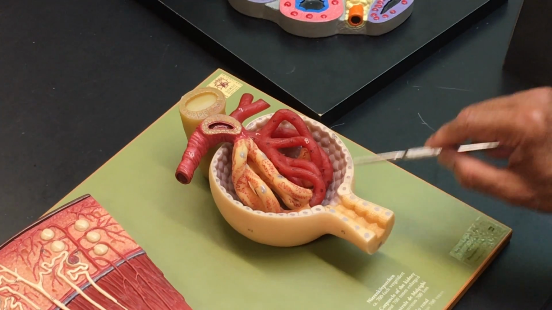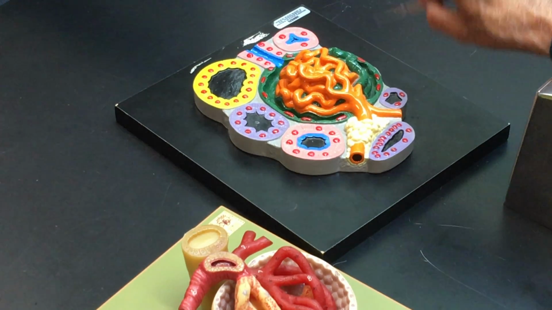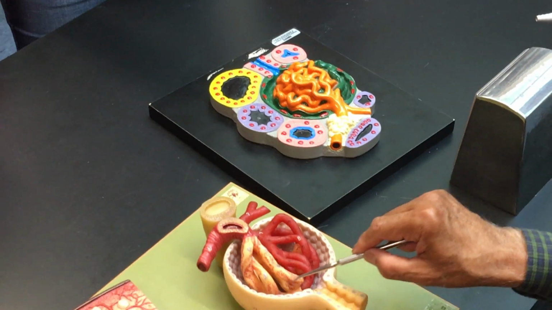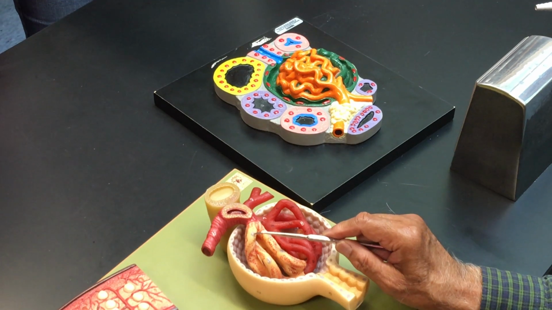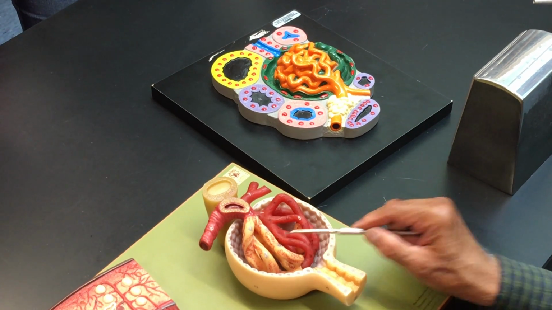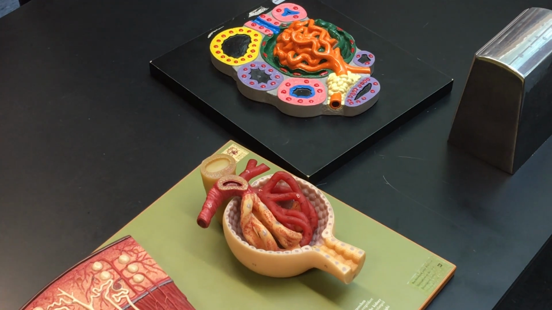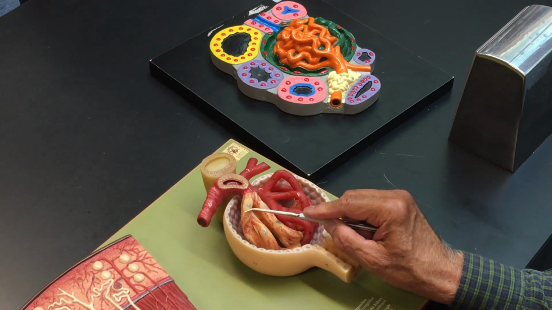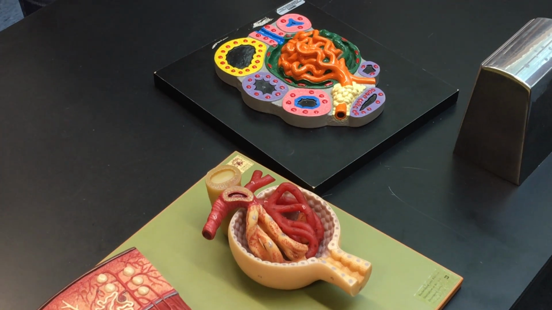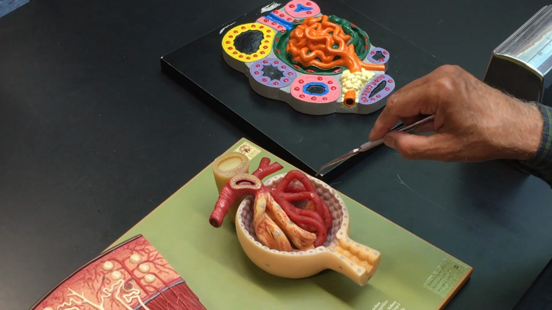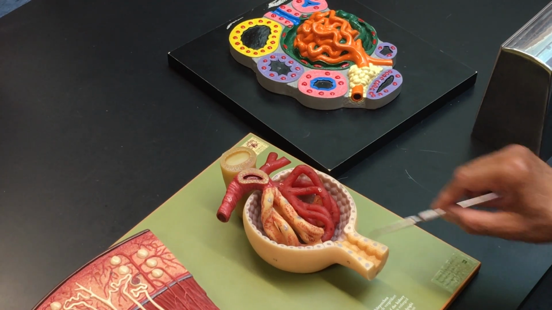And this is the parietal layer of the glomerular capsule, you can see. And the visceral layer is formed by the podocytes. These cells are podocytes. You can see the nucleus of podocytes. You can see the pedicels that interdigitate to form filtration slits. You get that? So between the visceral layer and parietal layer, there is a space. This space is called the capsular space, where glomerular filtrate accumulates and then passes through.